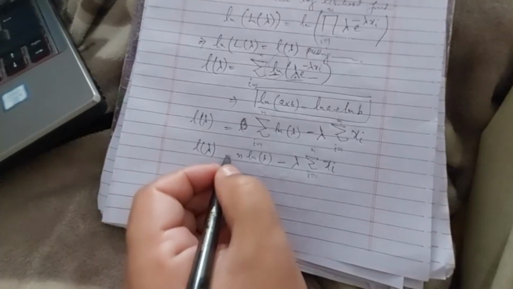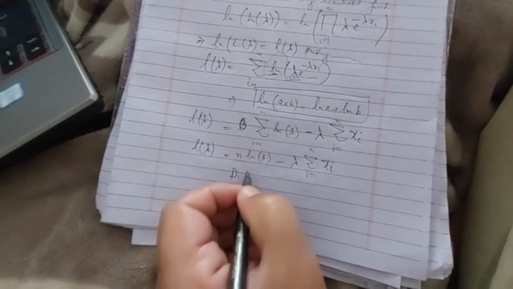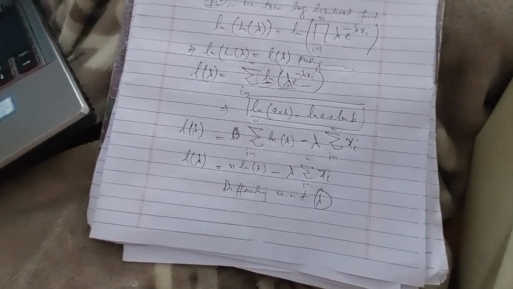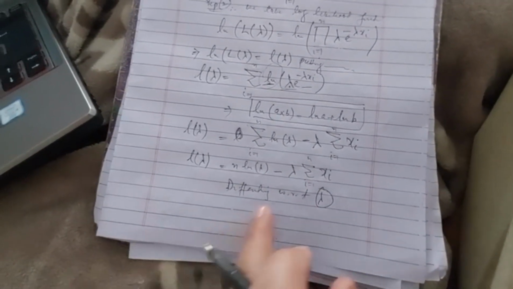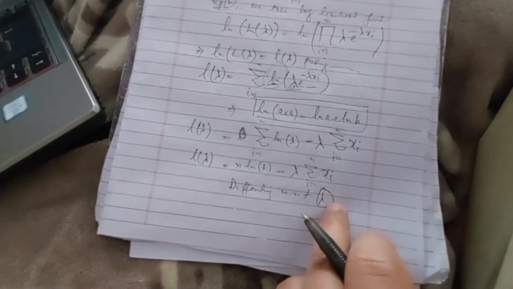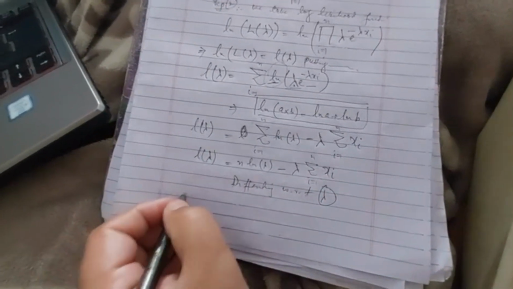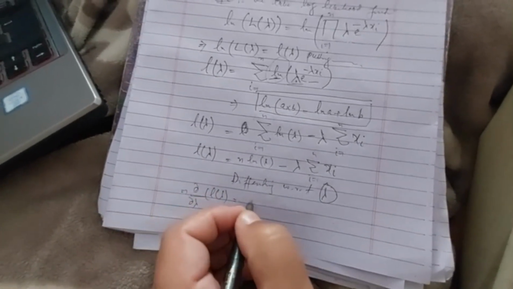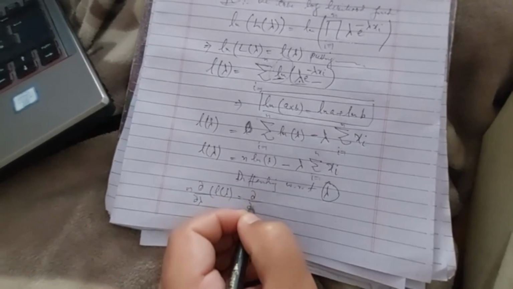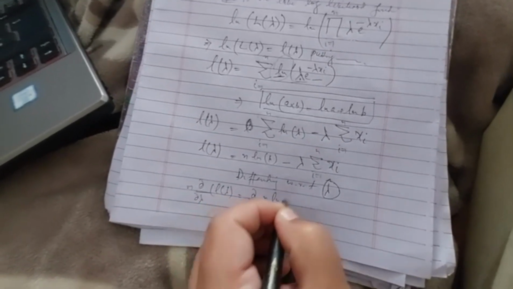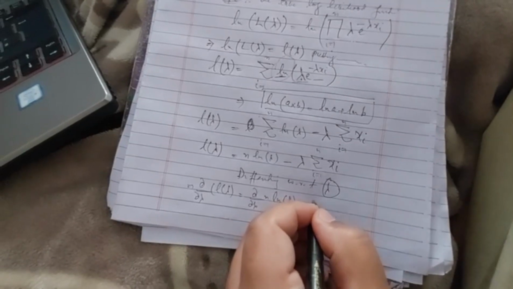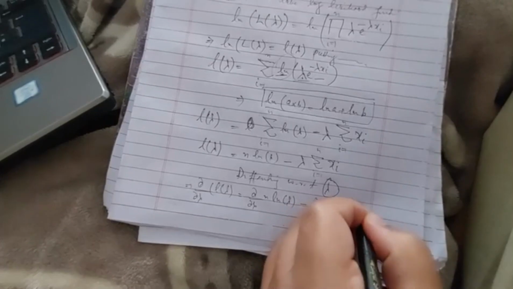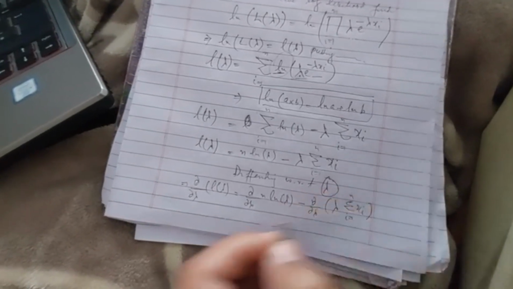Now we apply differentiation with respect to the parameter lambda. We will differentiate it with respect to that particular parameter. Here we have lambda, so d by d lambda of l of lambda is equal to d by d lambda of n ln of lambda, minus d by d lambda of lambda times summation of xi for i equal to 1 up to n.